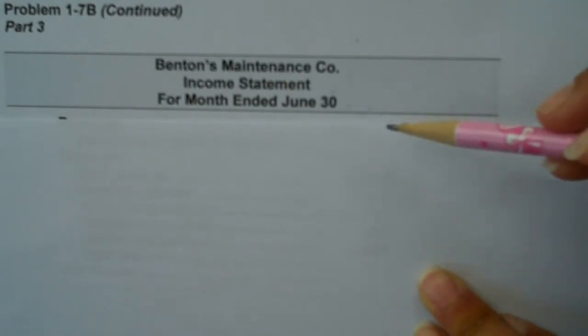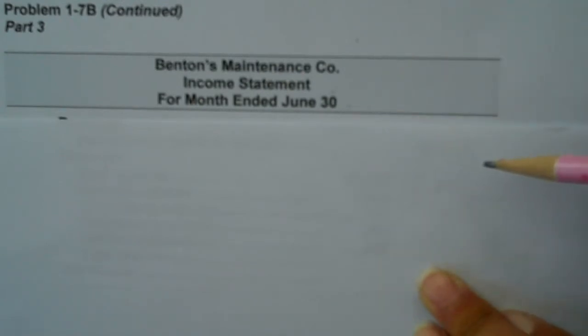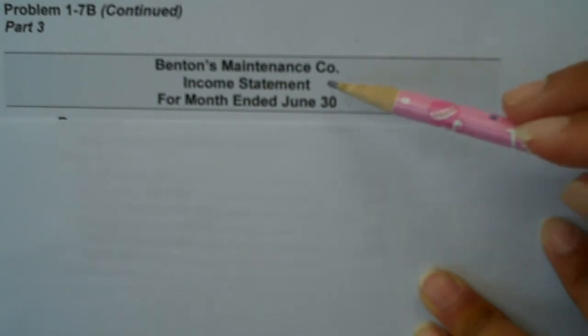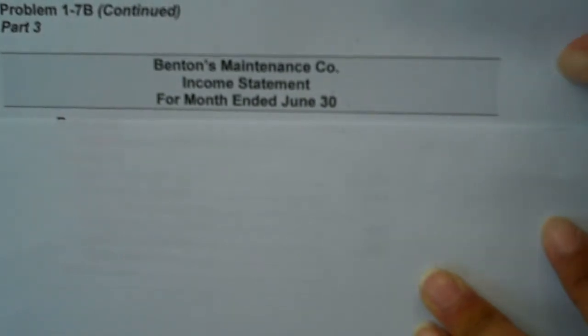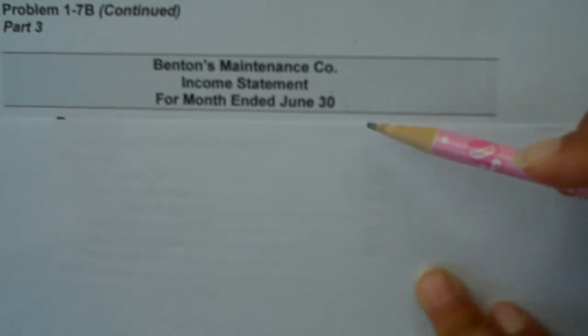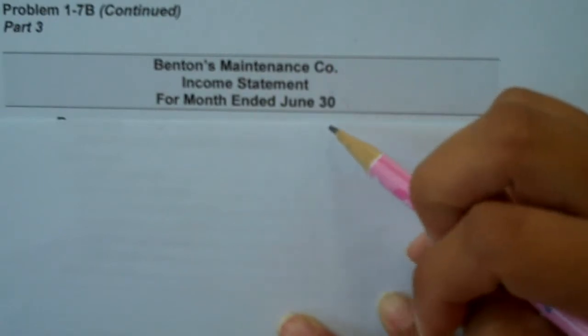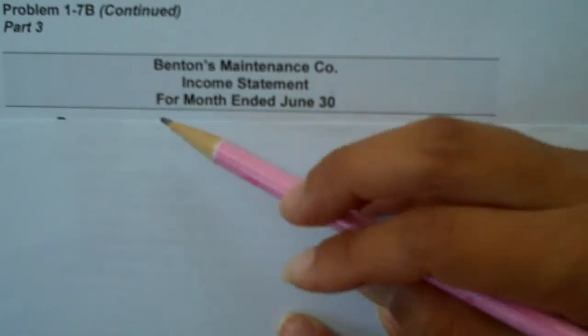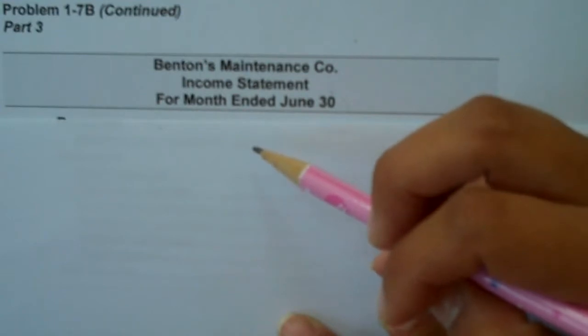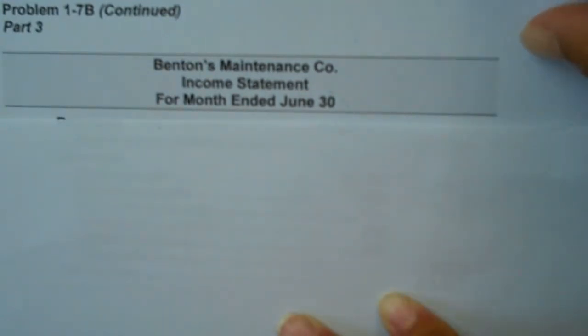So please get comfortable with the format, because even though now on your homework a lot of times the heading is filled in for you, when you go through the exam you're going to need to prepare all that from scratch. So make sure you're comfortable with that. Name of company, name of statement, time period covered. And again, for your income statement and statement of retained earnings, it's always proper format to say for month ended. If you were to just put June 30th, that would not be correct. You need to have the right verbiage because the income statement covers a period of time, not just a single point in time. So we'll start with our header.